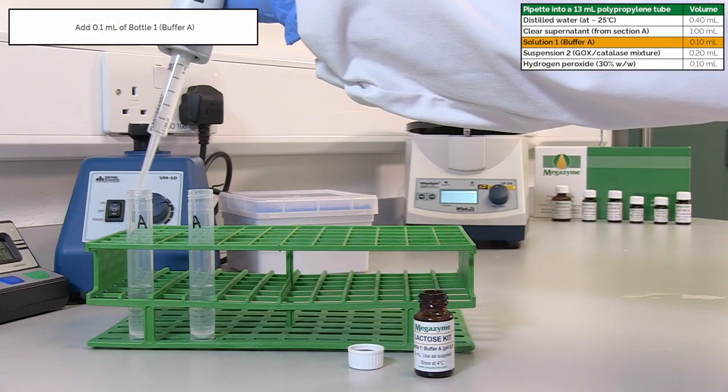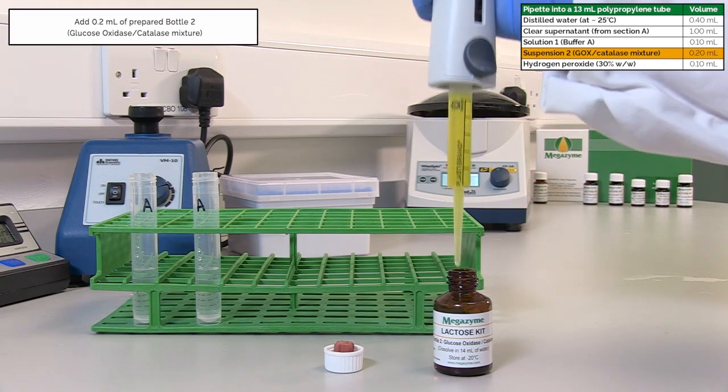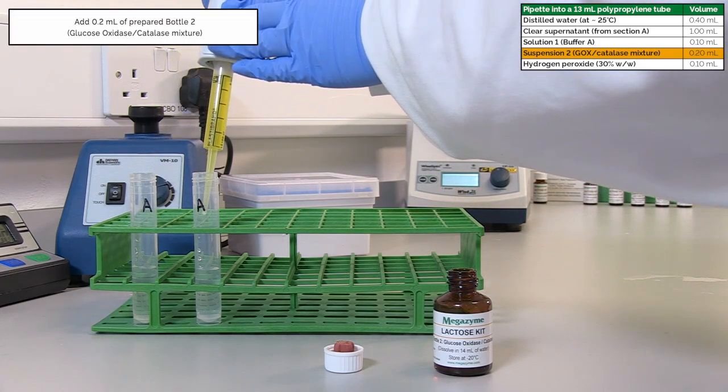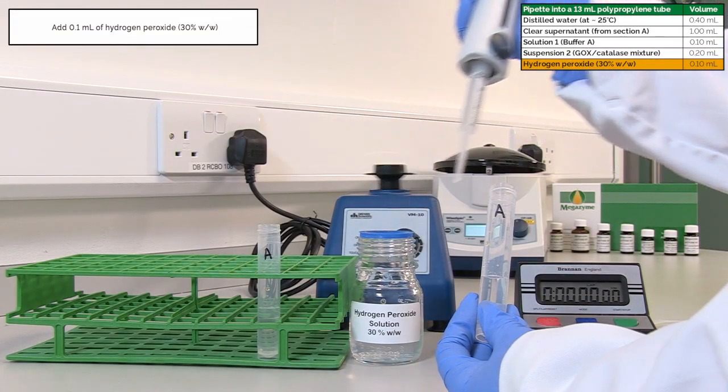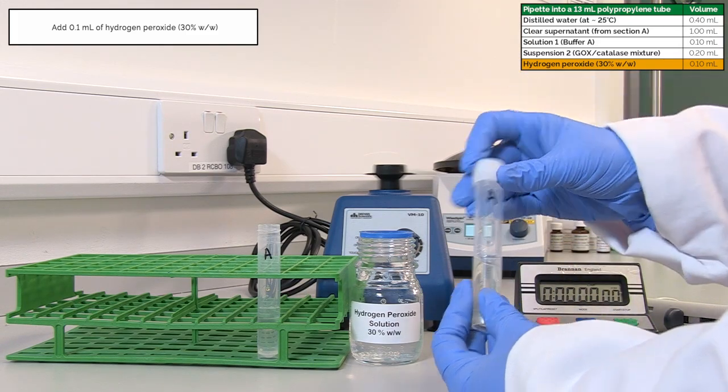Add 0.1 ml of bottle 1, buffer A. Add 0.2 ml of prepared bottle 2, glucose oxidase catalase mixture. Add 0.1 ml of hydrogen peroxide, 30% weight per weight.